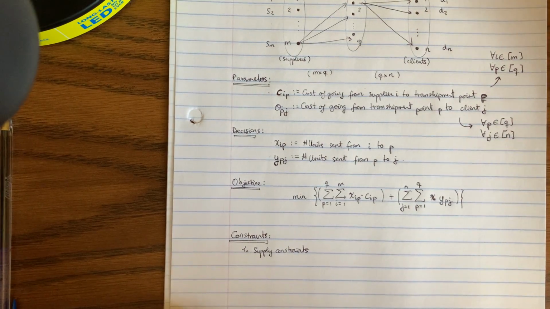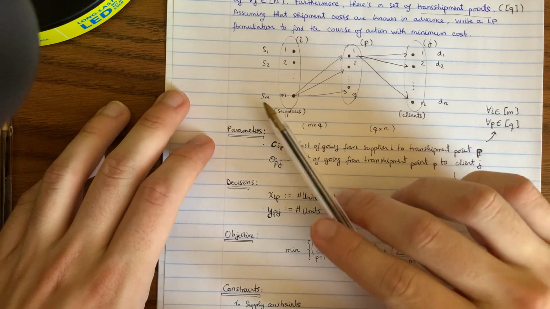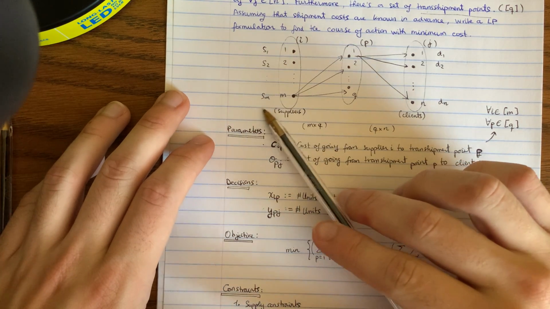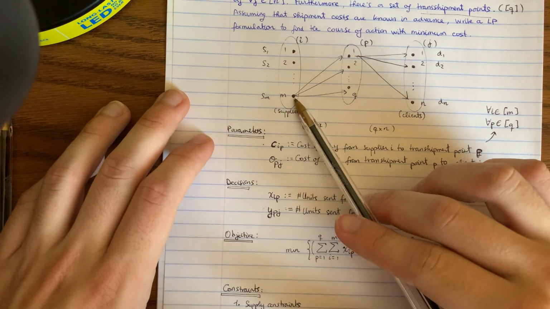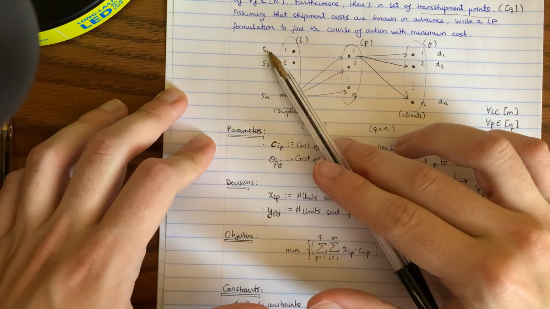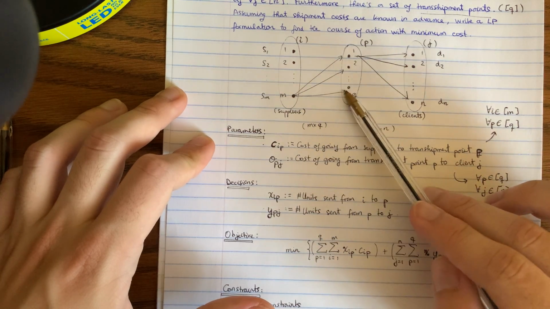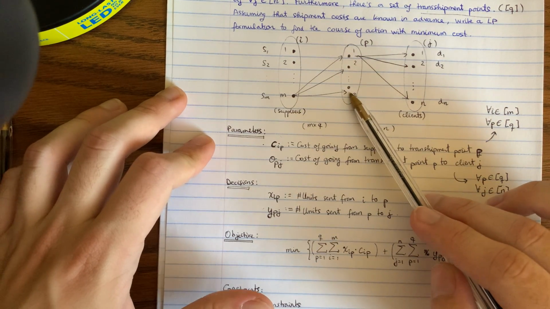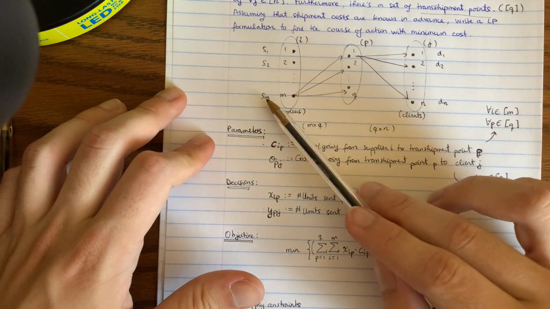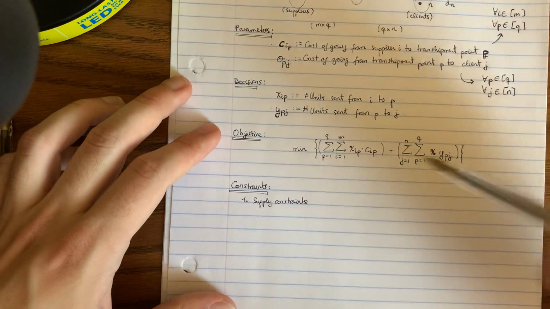These constraints are going to represent the fact that we can only send up to Si from this node. For each of the suppliers, there's a limited supply. So we need to make sure that the addition of all the units sent to each of the transshipment points doesn't go over that limit, right? And the way you do that is as follows.